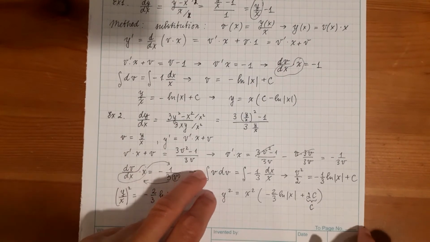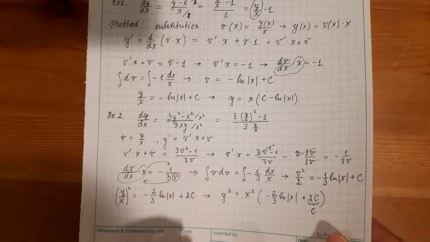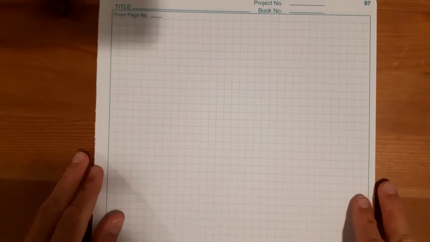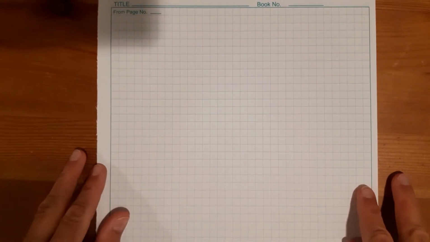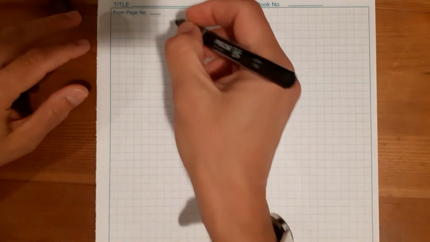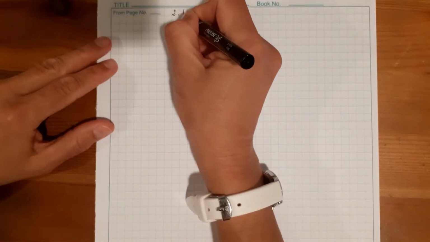Okay, let's move to the next case. Move this page, set it back on the top, and move to Bernoulli's equations. So number 2.